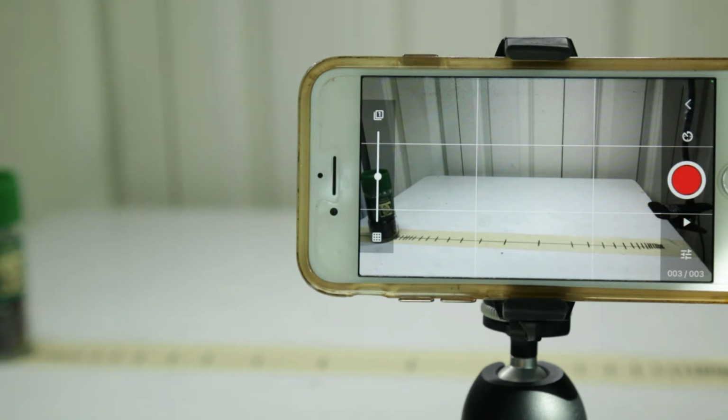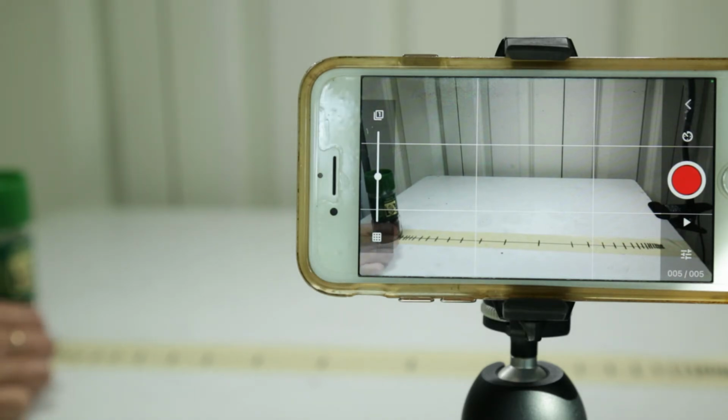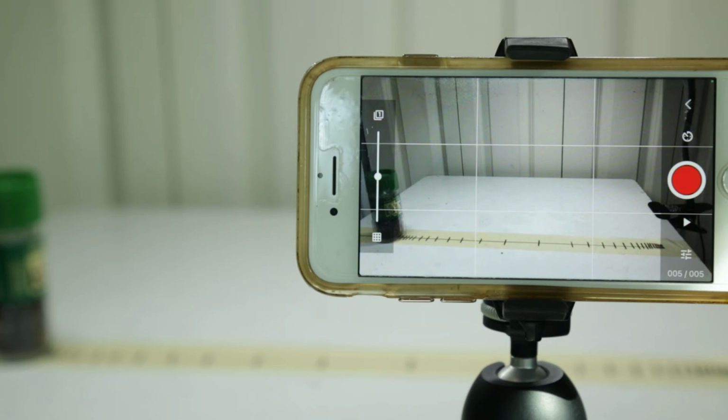Then I'm going to move the object to the second line, the second space, and take 2 photos again. 1, 2. I'm going to move to the next space and take another 2 pictures. 1, 2.